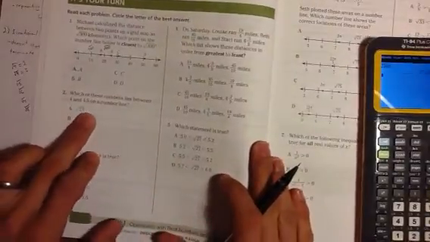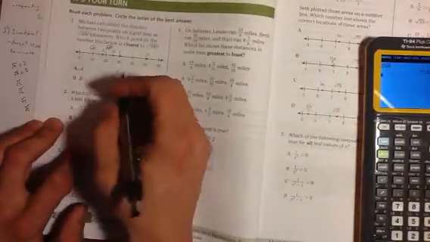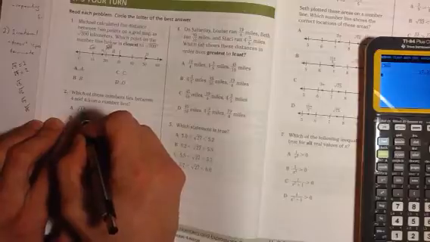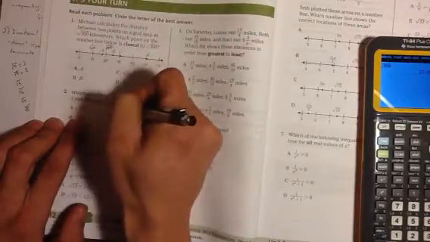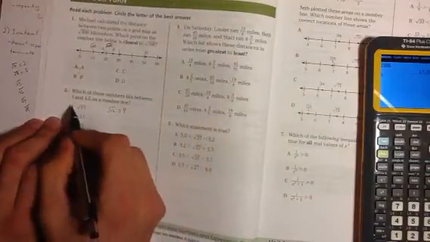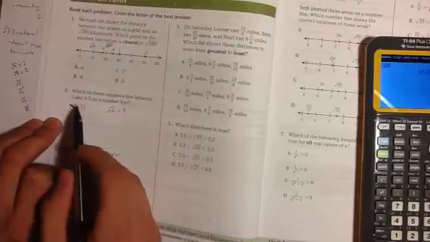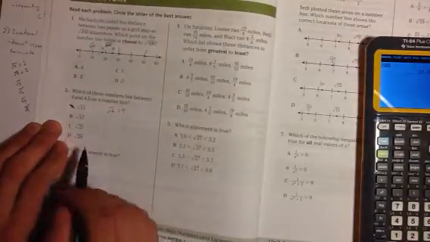Right here, which of these numbers lies between 4 and 4.5 on the number line? Well, if I think about 13, it can't be 13 because the square root of 16 is 4. That means the square root of 13 is less than 4. So it's definitely not this, because it's got to be bigger than 4 and less than 4.5.